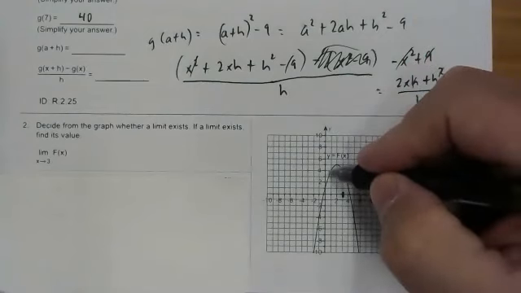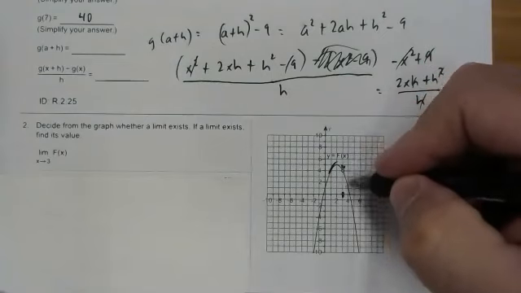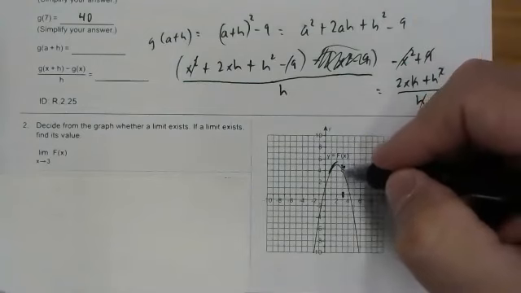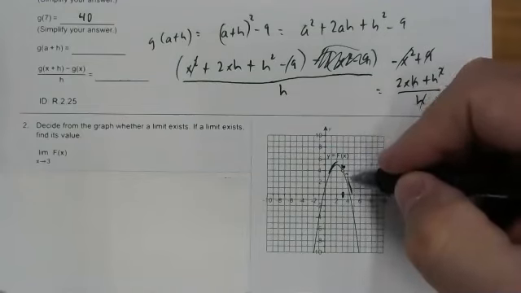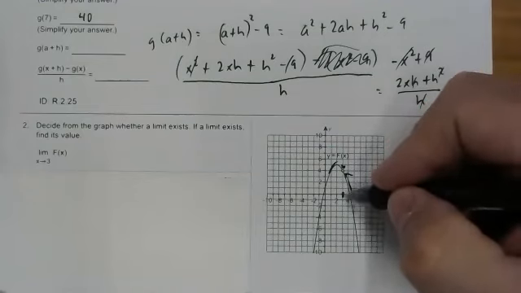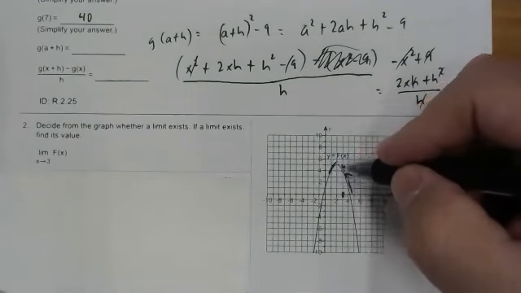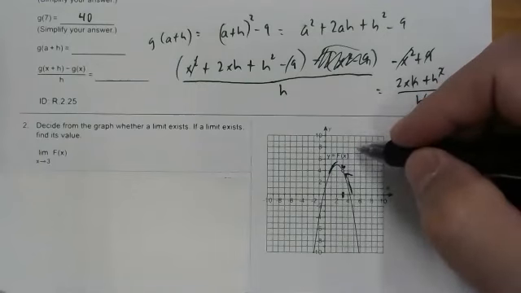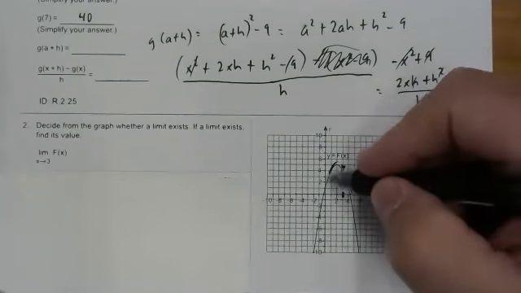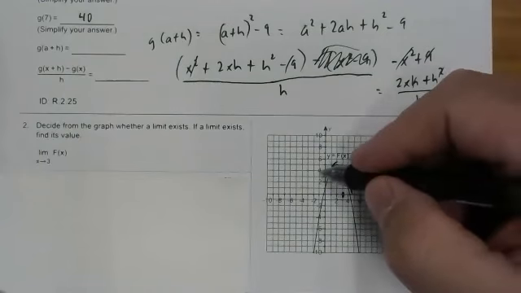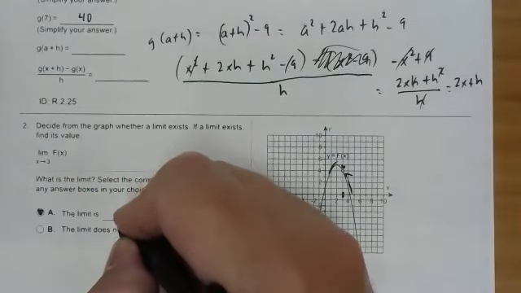So in other words, if I go from the left, it's like I move along the graph until I get almost to the value of 3. So from the left, the function approaches 4. Now, if I approach x equals 3 from the right, the function approaches 4. If both sides approach the same value of the function, then you have a limit. So since both sides are approaching a value of 4, the limit is 4.